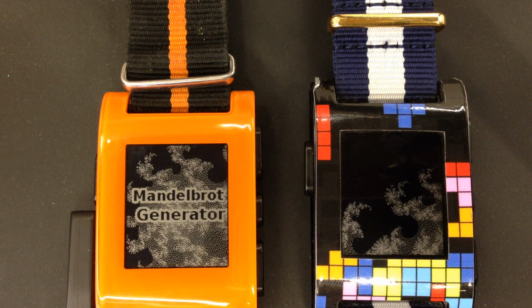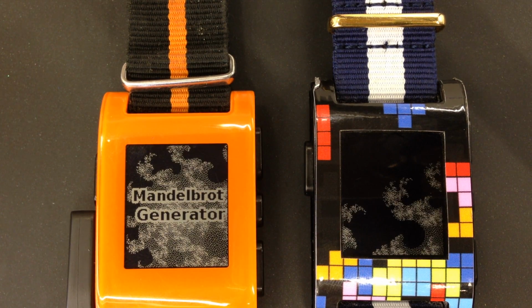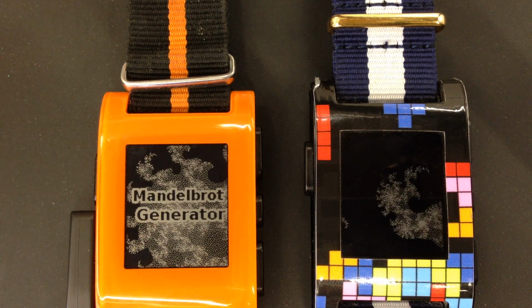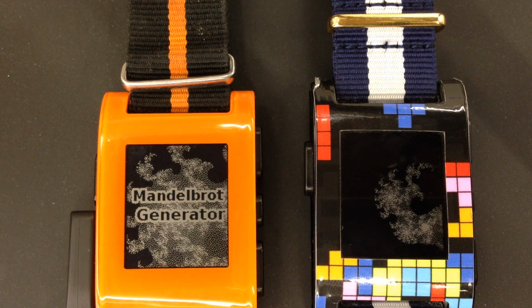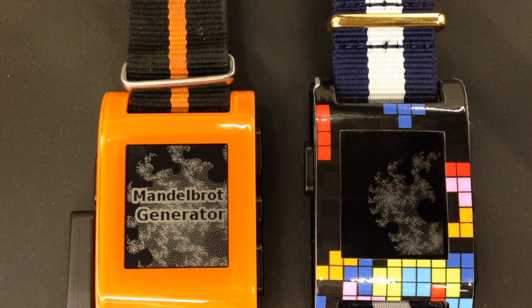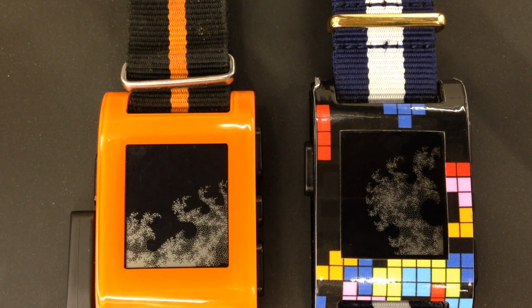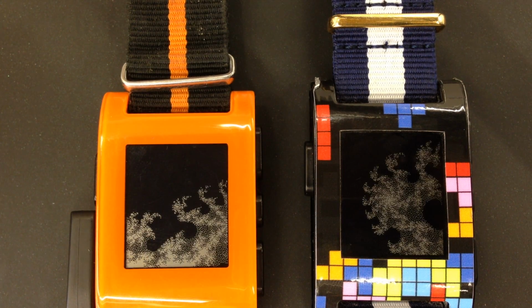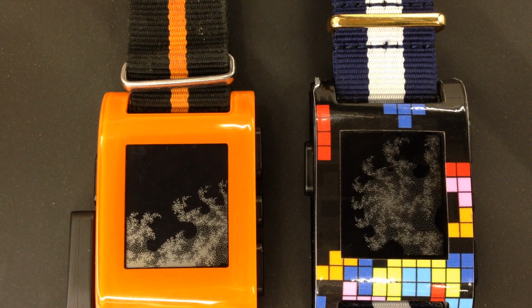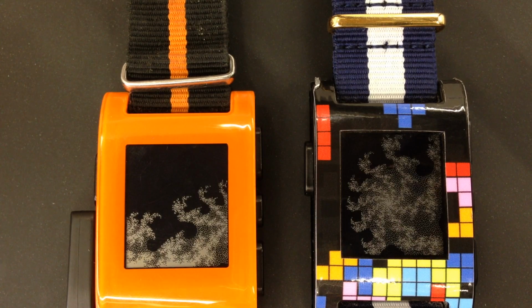So 1 frame, 2 frames, 3, 4, 5, 6, 7, 8, 9, 10, 11. Is the other one stuck? 12, 13, 14. Oh, there we go. So this one is 14 times faster than the other one. This one generated 14 frames in the time that one generated 1.